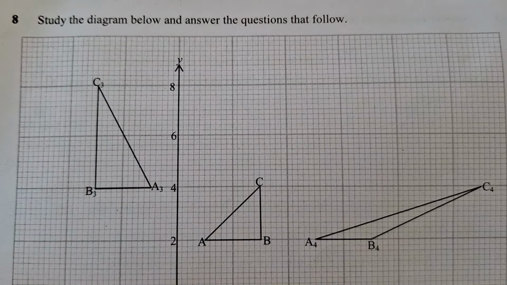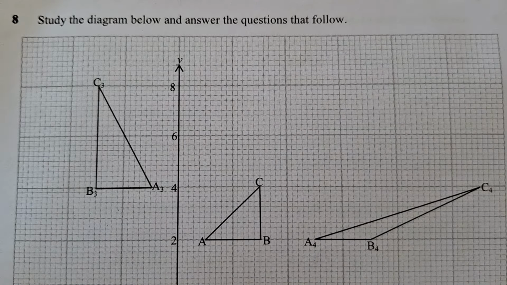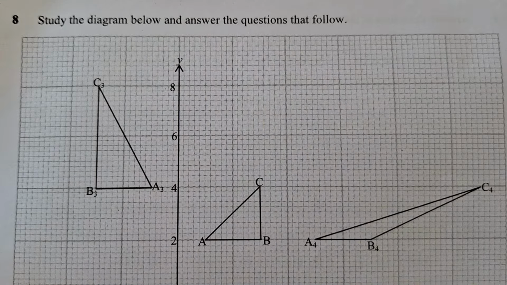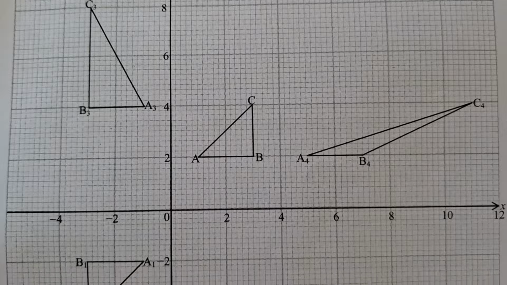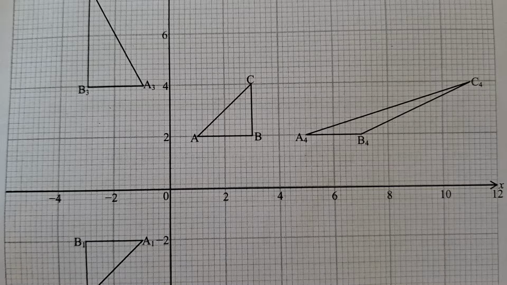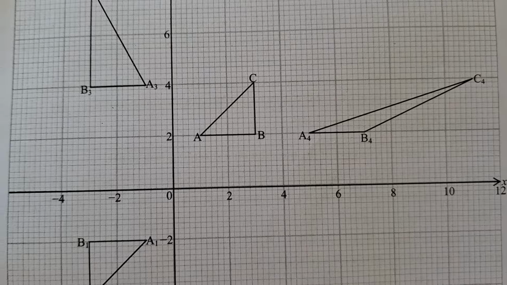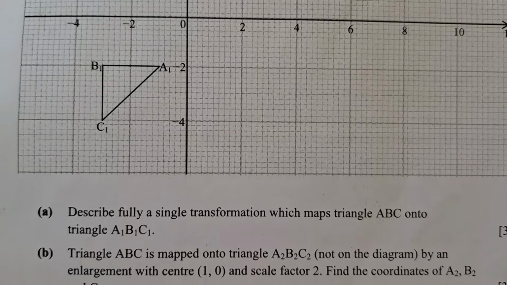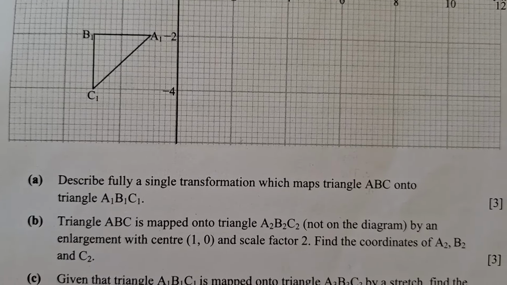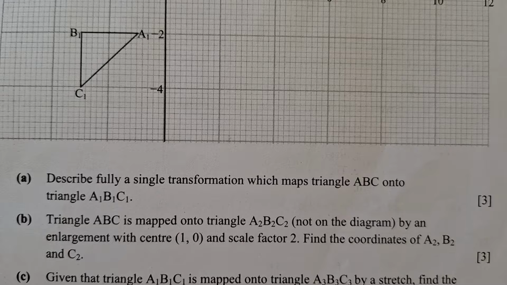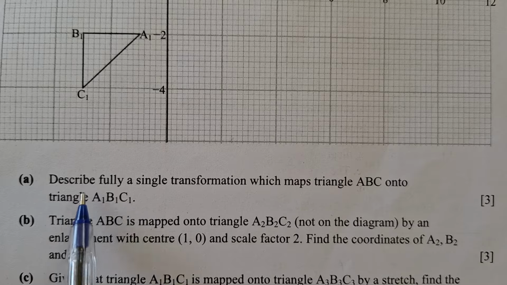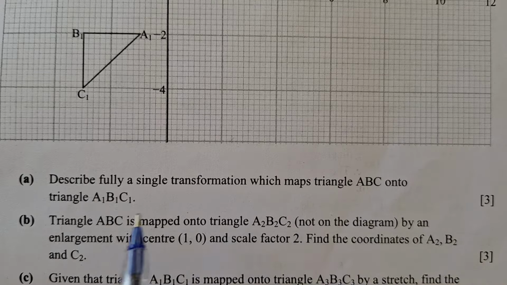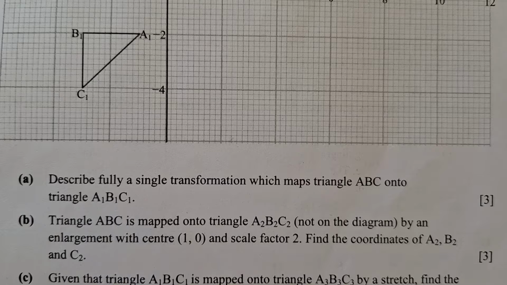Alright, so in this video we are doing the 2023 transformation paper. The question reads, study the diagram below and answer the questions that follow. So this is the diagram. Let's check it out and see some of the things that we need to know. The diagram was already graphed for you. All you needed to do was answer the questions. The first question was giving us 3 marks. The question read, describe fully a single transformation which maps triangle ABC onto triangle A1, B1, C1.